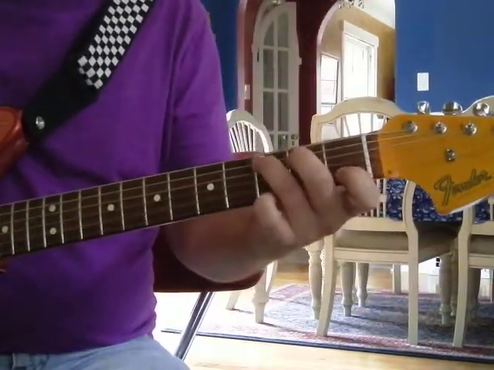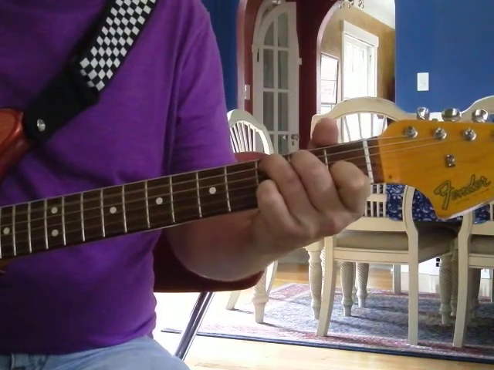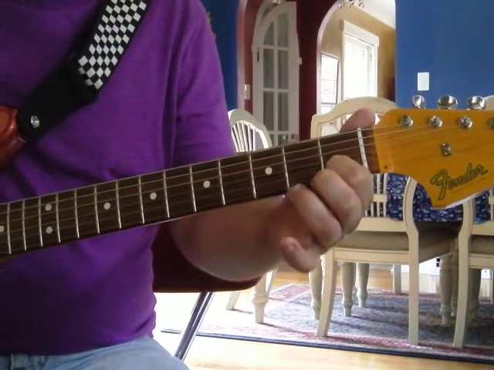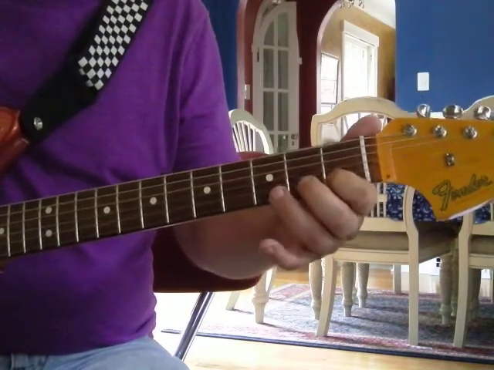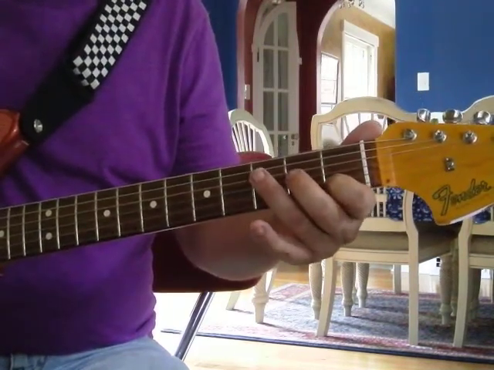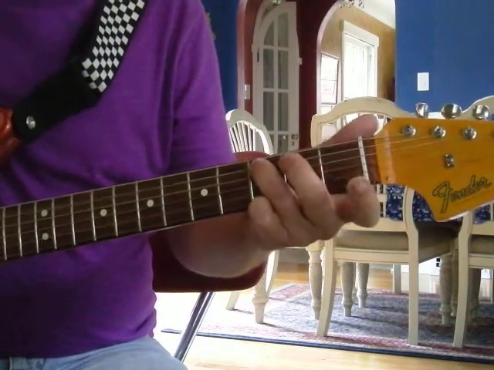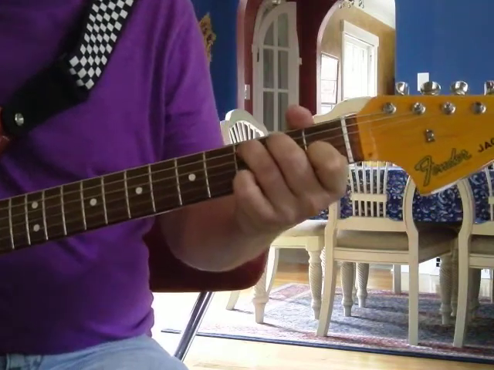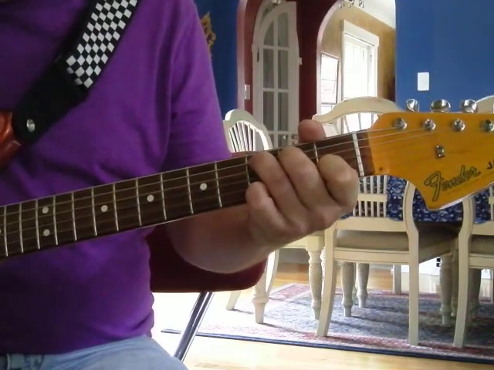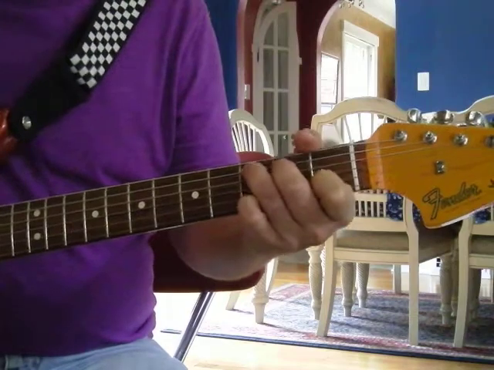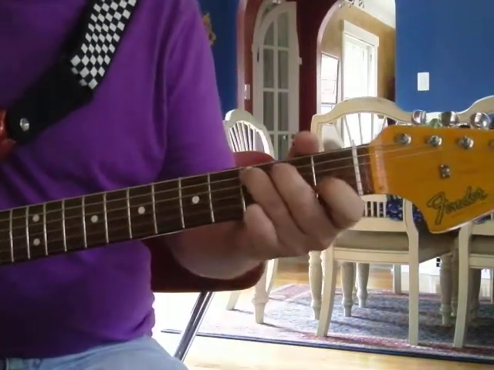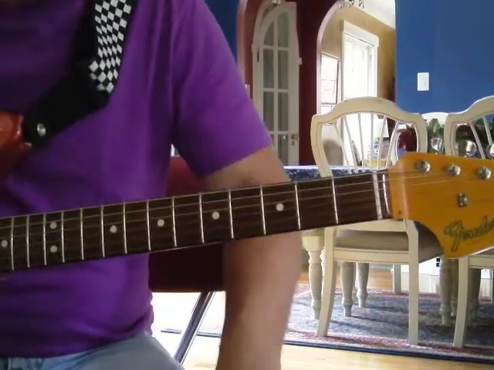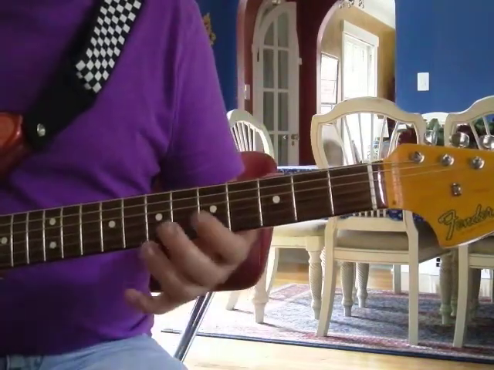Like in a C chord, you've got second string, first fret is a C, and then fifth string, third fret is another C, and they are found in the chord of C. So I would focus on finding those notes first. Let's do a few more while we're at it. Let's add third string, fifth fret.